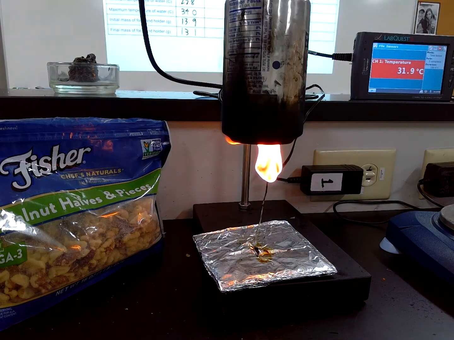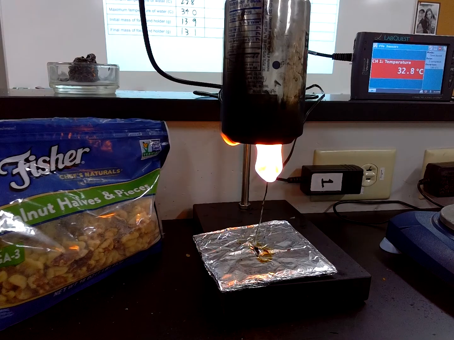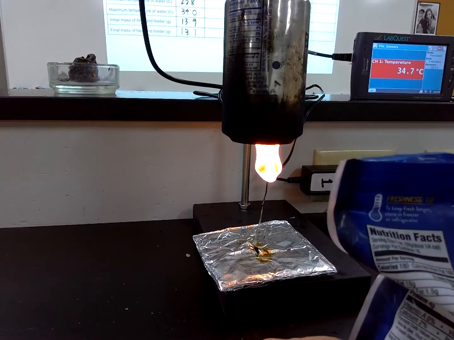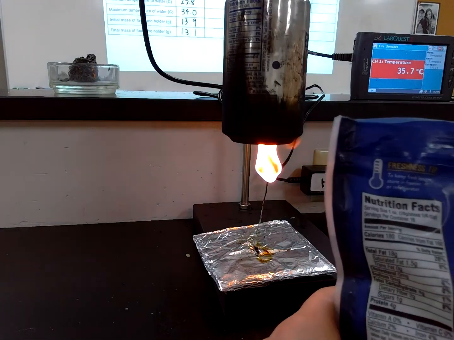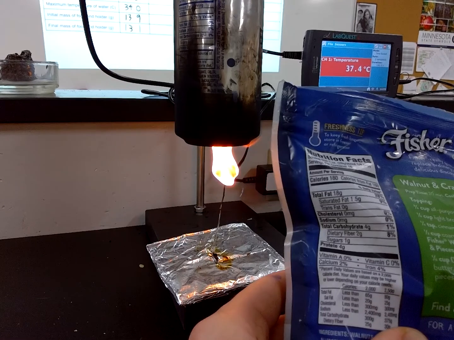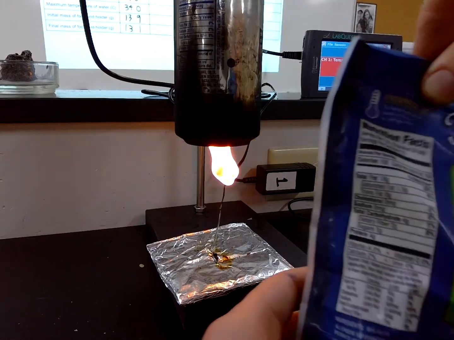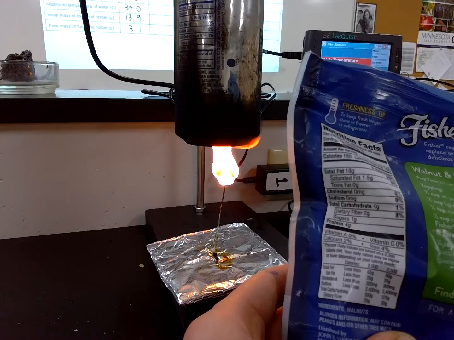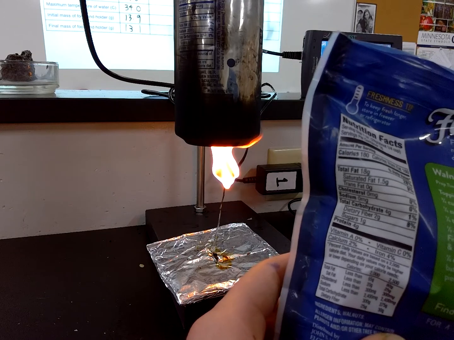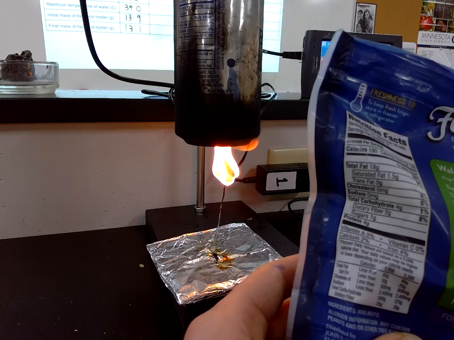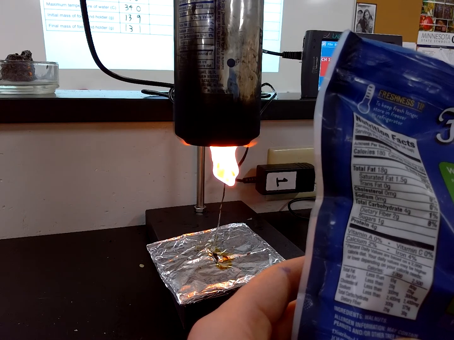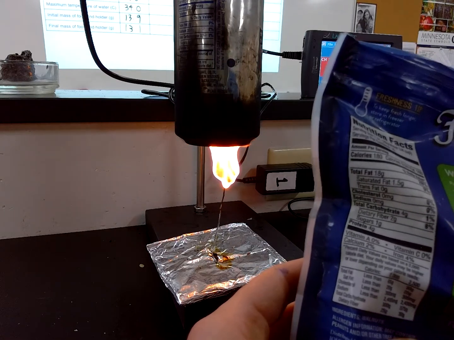So while this is burning, let's just take a quick look at what's even in a walnut. And take a look at the nutrition label here. See it burning in the background. So it looks like one serving of walnuts has about 28 grams. If you look at the very top, there are 28 grams. And in 28 grams of walnut, you're going to be eating mostly fat. 18 of those 28 grams are coming from fat. You can see that right there.